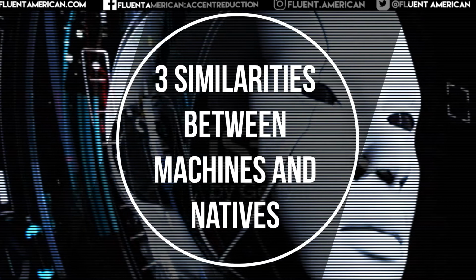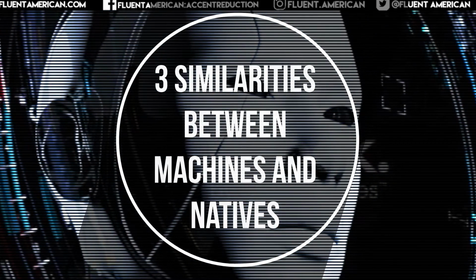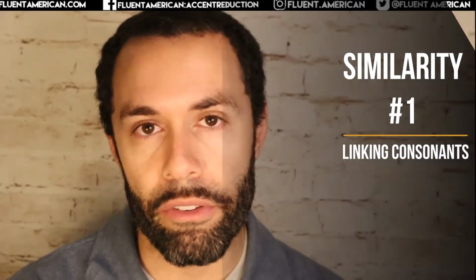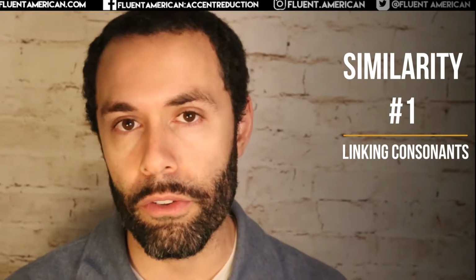So again, there may be some things that the program does that sound less natural, but there are also some things that I think the program is actually doing a pretty good job with. For instance, while it seems to struggle with linking vowels to vowels, I think it did a pretty good job of linking consonants to consonants across words.